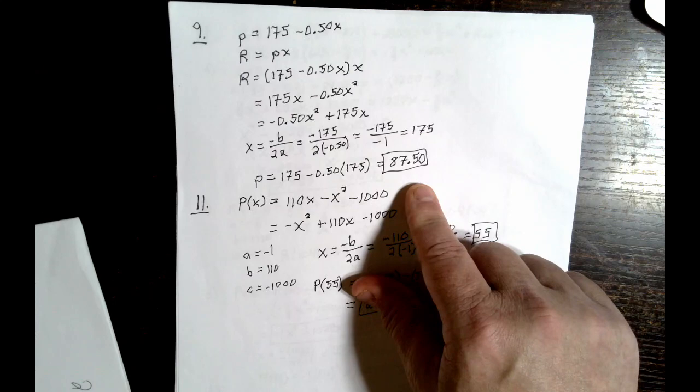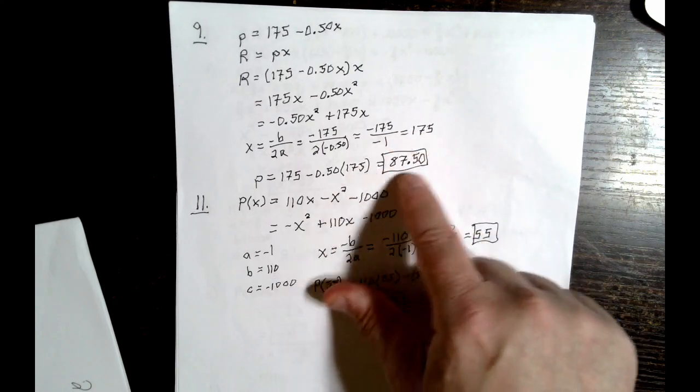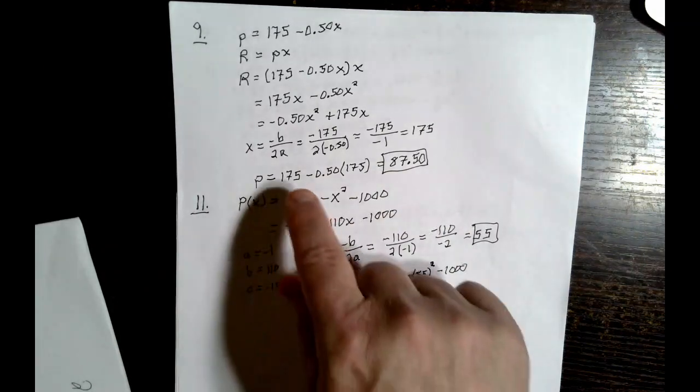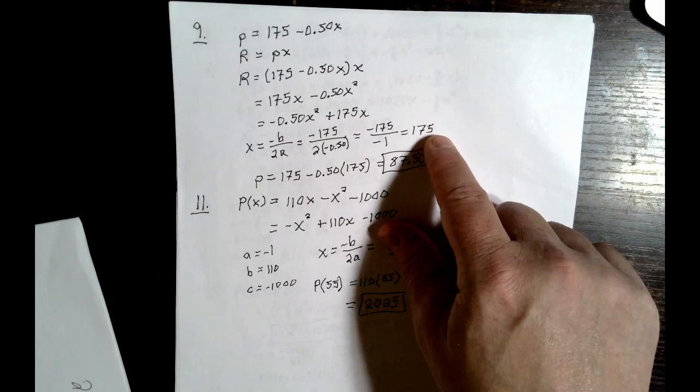So number of units sold, what price will maximize revenue? That's the 87.5. That is your price. This is the number of units that will maximize revenue.